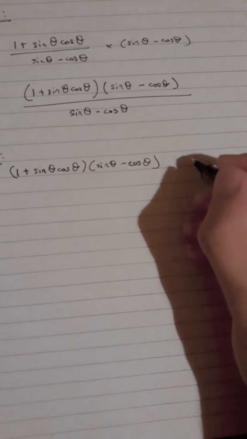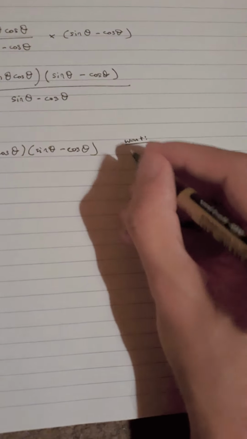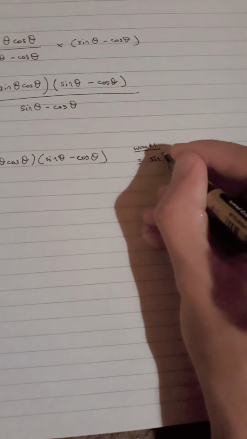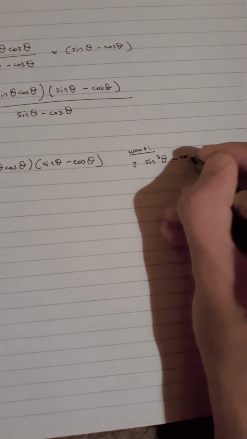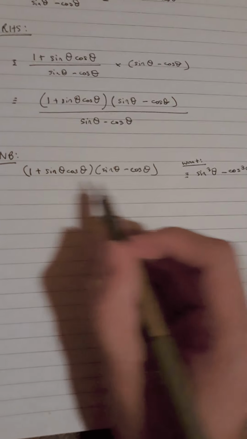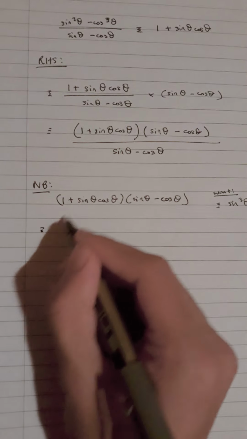And let's just remember, write down what we want so we don't forget it. So we want to show that this equals sine to the power 3 theta minus cosine to the power 3 theta. So how can we manipulate this to get that? Well, let's first expand the brackets.